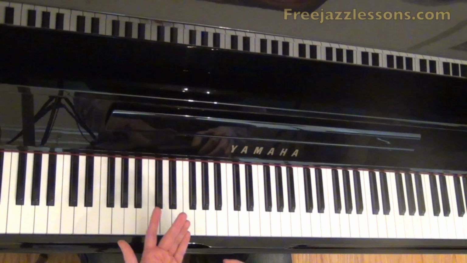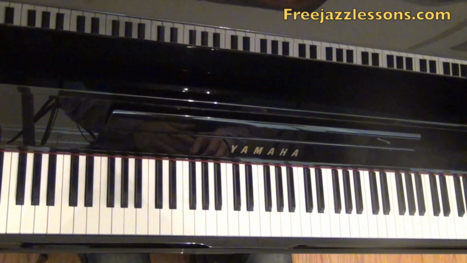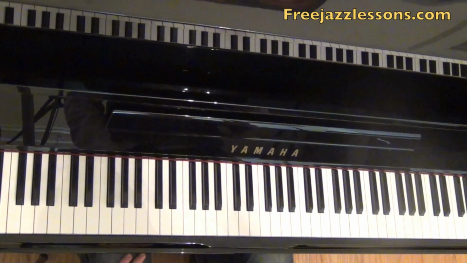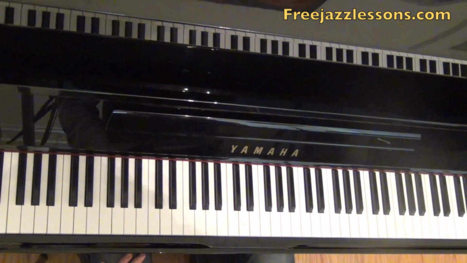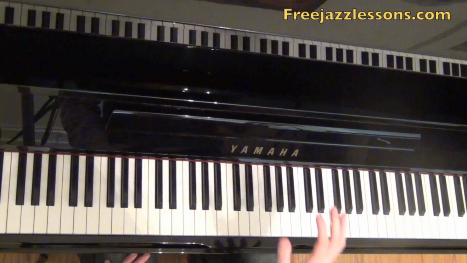So again, a great practice thing for you to do is to explore this voicing in as many keys as you can. And really one of the best ways to do that is to be thinking of these scale degrees.